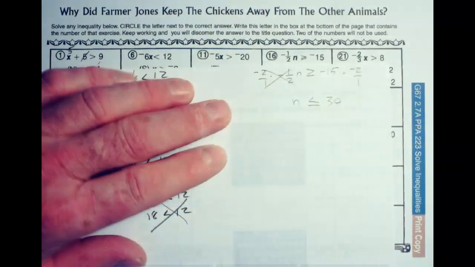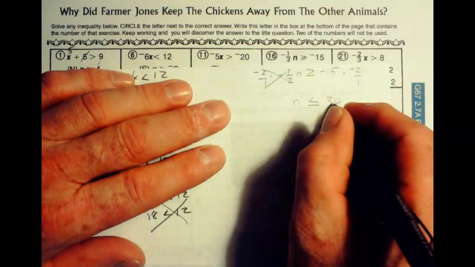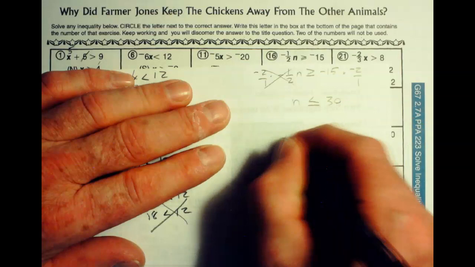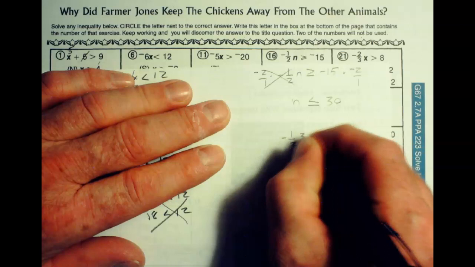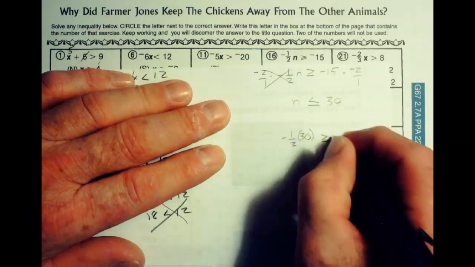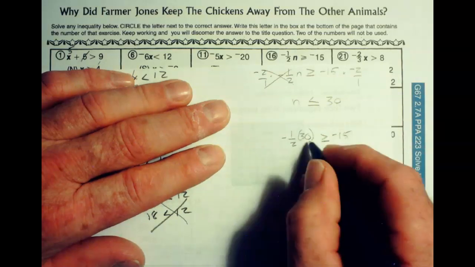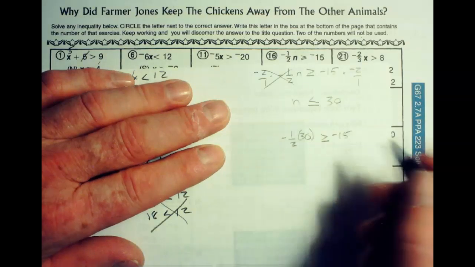Well, let's go back to our inequality and let's choose something. Well, it could be equal to 30, right? So let's start with 30 and just see if this works. Negative 1/2 of 30 is greater than or equal to negative 15. Well, 1/2 of 30 is 15, and it's a negative 15, and that is equal to a negative 15. So that one worked.